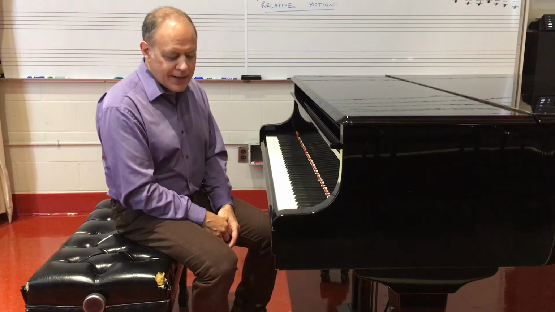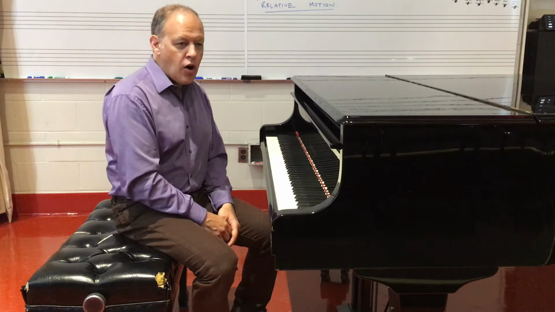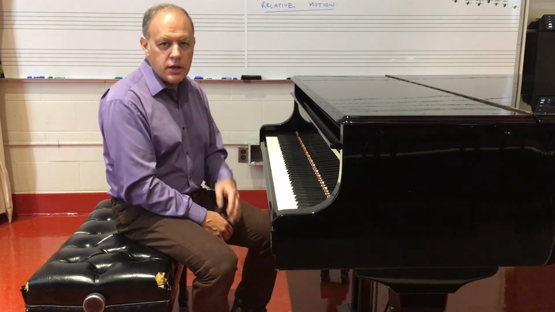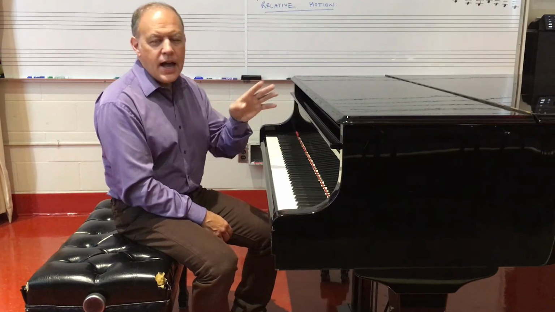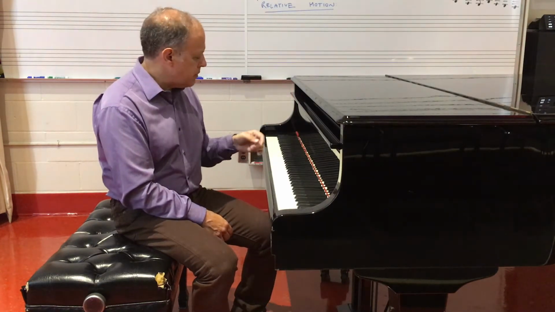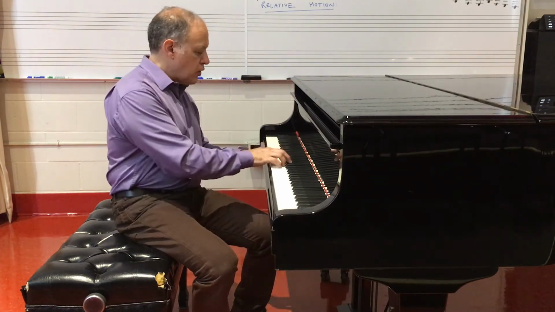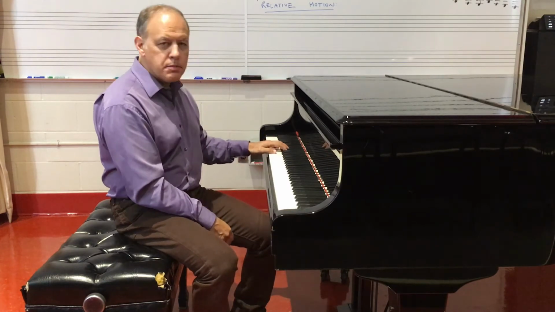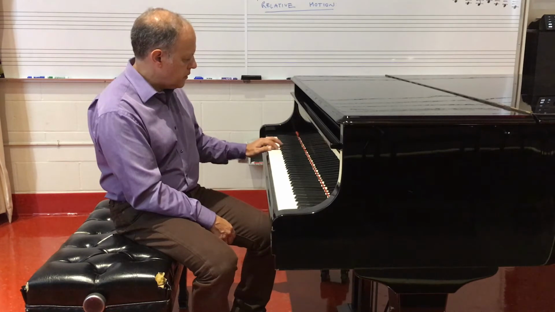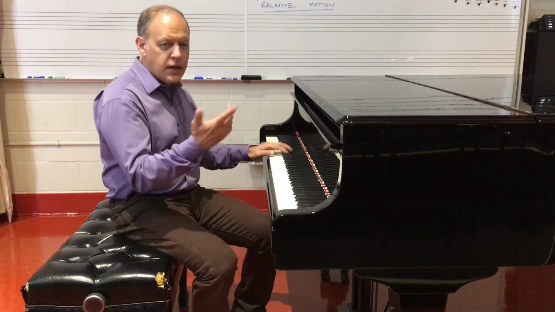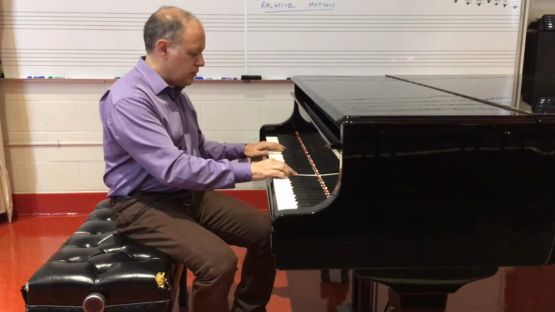Pachelbel came from a time period where often you could indicate these things called harmonies or chords just by writing a bass line and some numbers to go with that. So for example, Pachelbel didn't write all of this stuff. All he wrote was a bass line. And then he would write the melody.